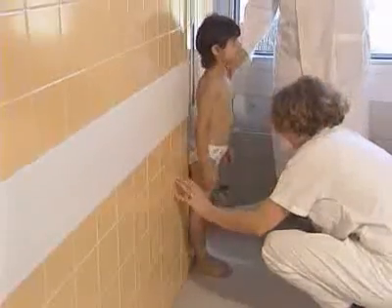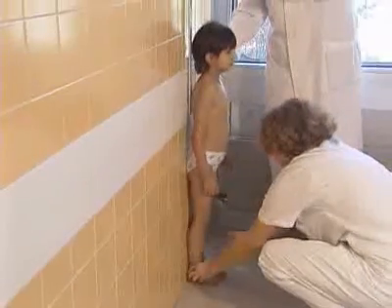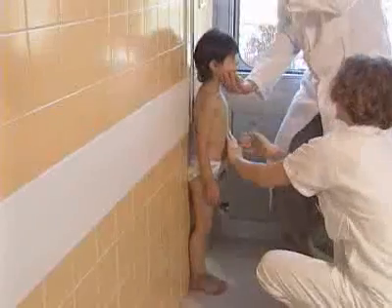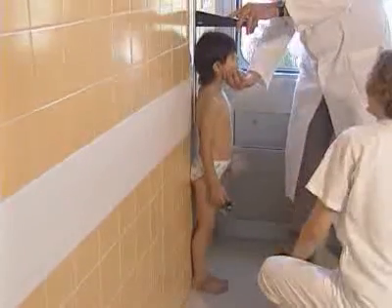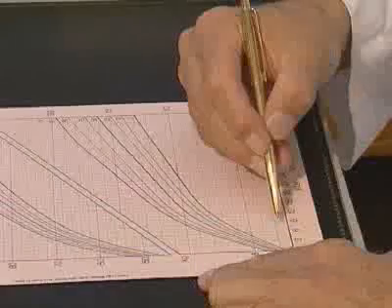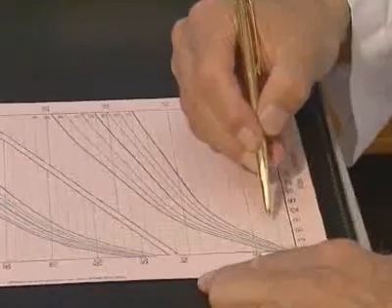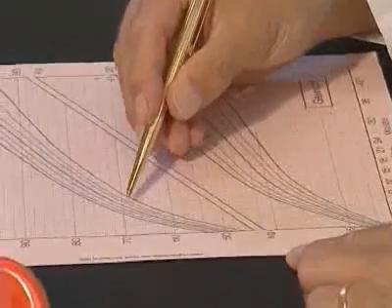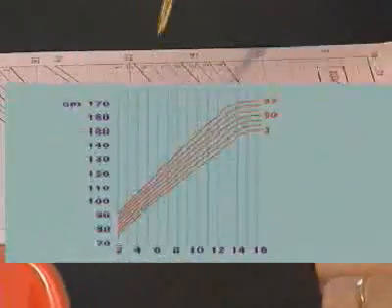Older children are measured in a standing position. The child should be standing upright with its heels, seat, shoulders, and occiput against the wall. The child's height is then determined using a sliding marker. Head circumference, weight, and length are entered onto a so-called percentile curve according to the child's age and sex.